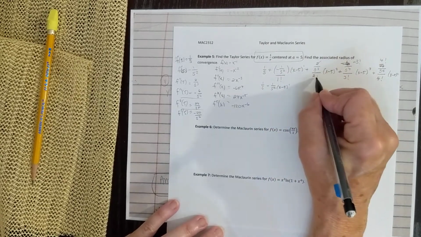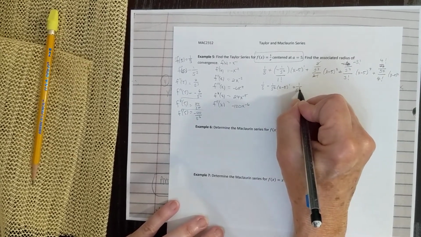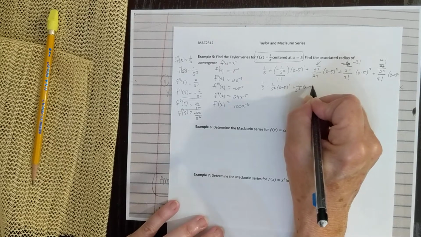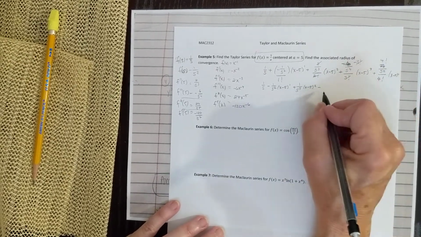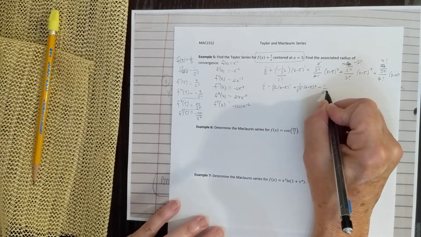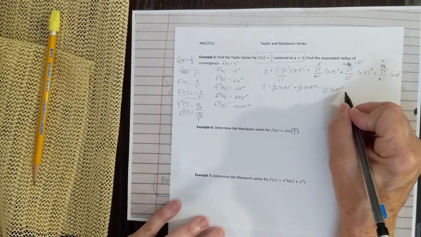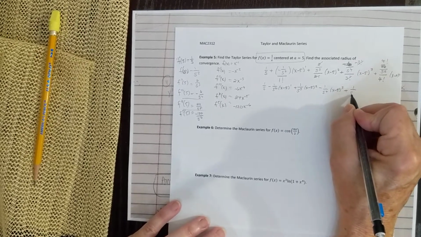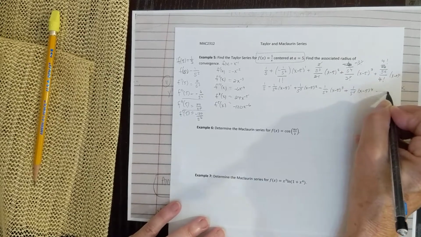This 2 will cancel here, so we have plus 1 over 5 to the 3rd, x minus 5 squared. Then we have a minus, but the factorials will cancel, minus 1 over 5 to the 4th, x minus 5 to the 3rd, plus 1 over 5 to the 5th, x minus 5 to the 4th, and so on.